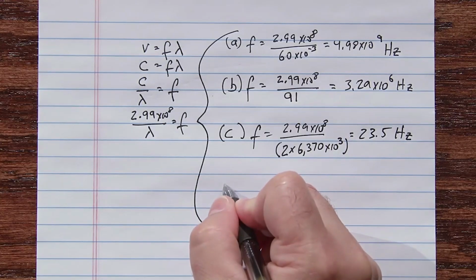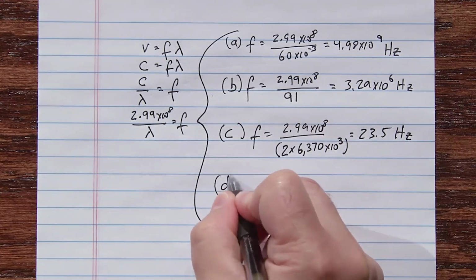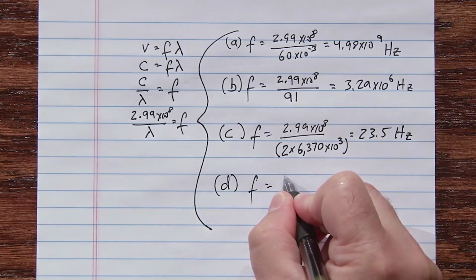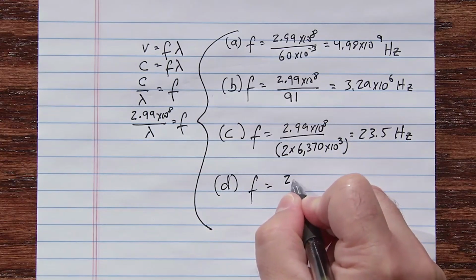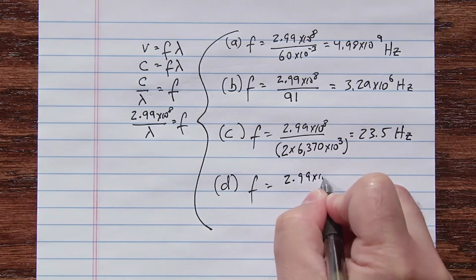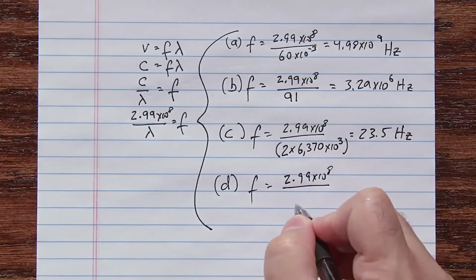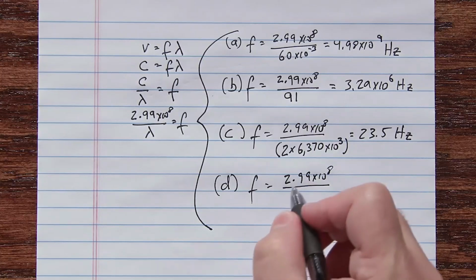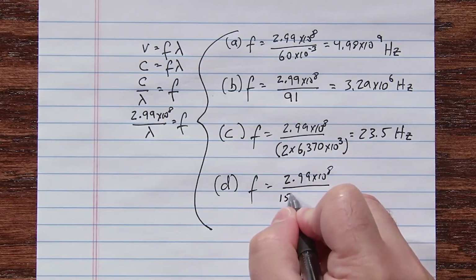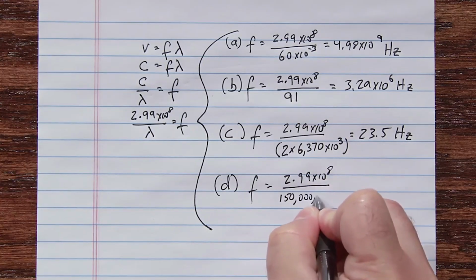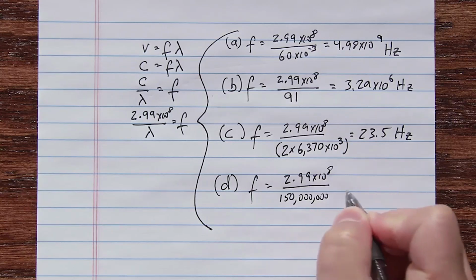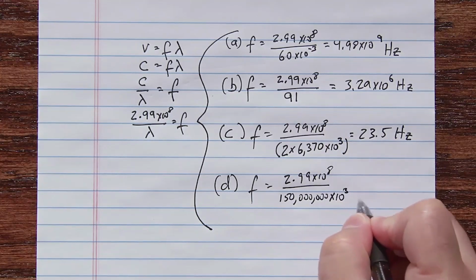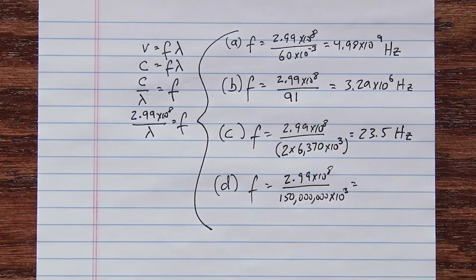And finally, D, a frequency of a wave, which would be 2.99 times 10 to the 8, which had a wavelength equal to the distance from the Earth to the Sun, which is 150 million kilometers, so we'd have to have another times 10 to the 3 meters.